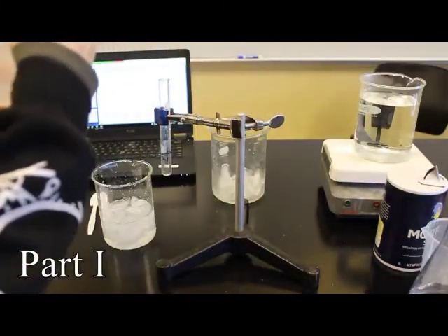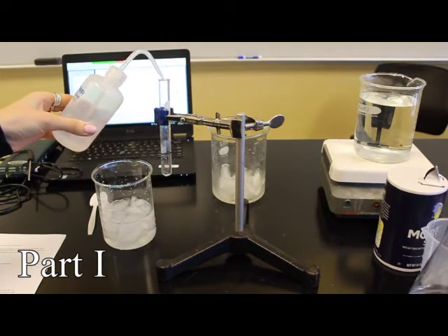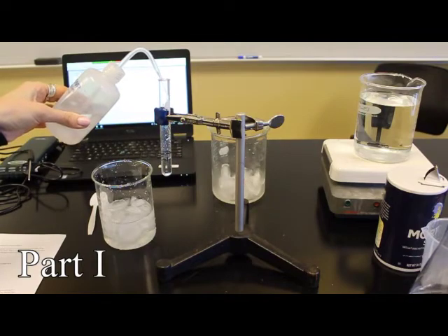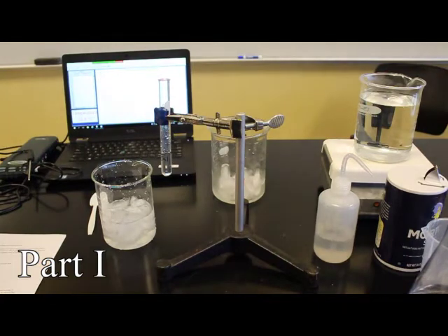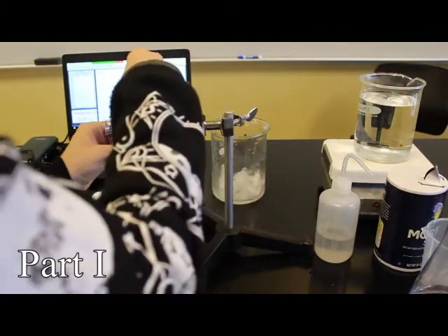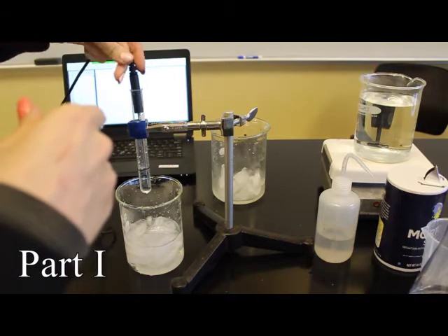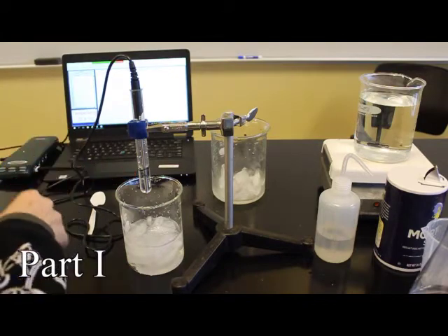Then in a test tube I will put distilled water, because if there are any impurities in water, the freezing temperature of water changes. Okay, so we'll do it like this. Then put a temperature probe inside the test tube. So we'll be monitoring distilled water inside the test tube.